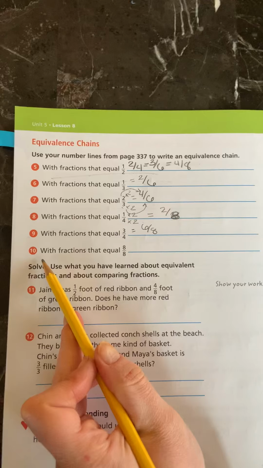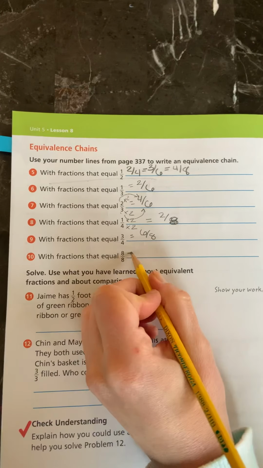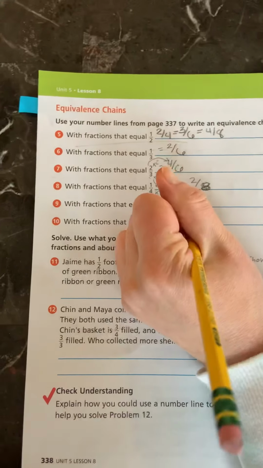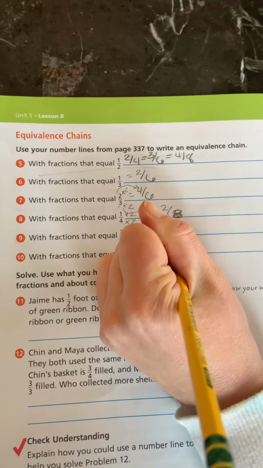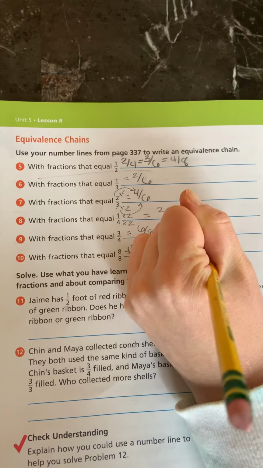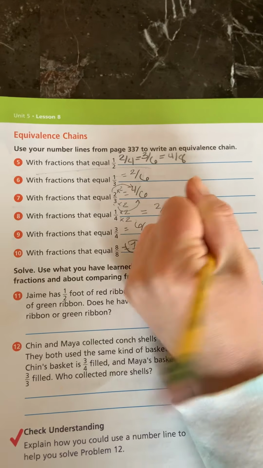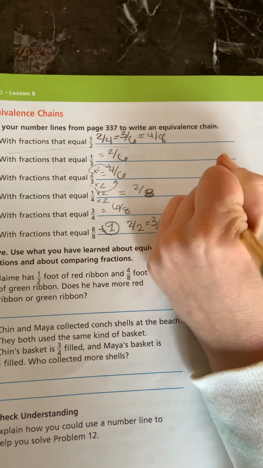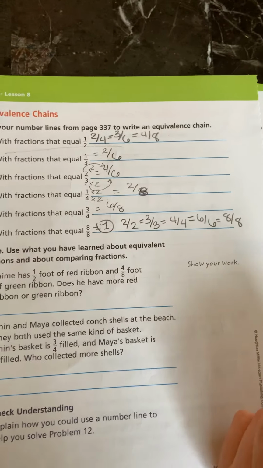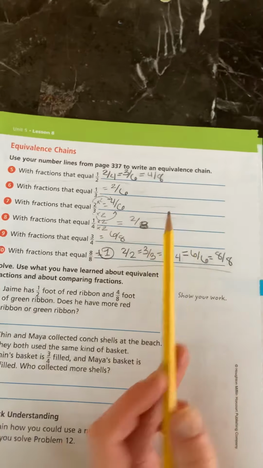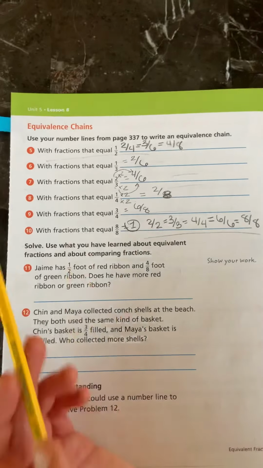And then number 10, fractions that are equal to 8/8. So that is the same as anything that's equal to 1. And there's a lot of numbers equal to 1. We have 2/2. We have 3/3. We have 4/4. 6/6. And 8/8. And I just listed the fractions that we worked with today. But again, these chains could go on and on. They really won't ever stop.